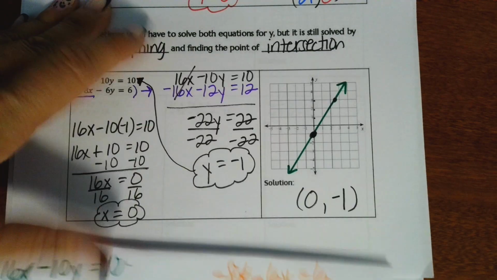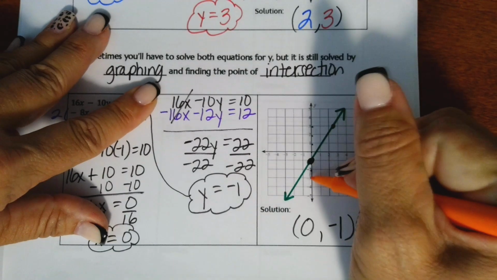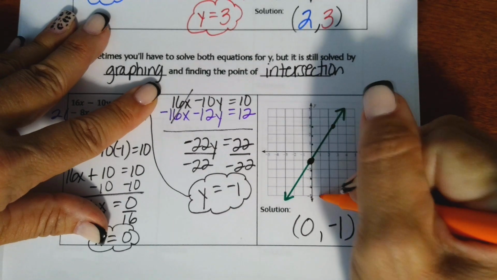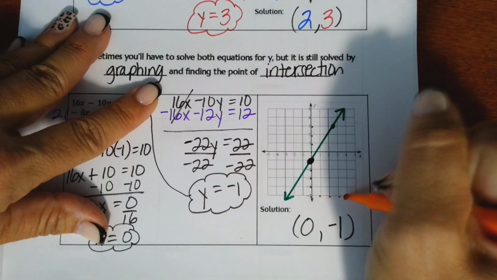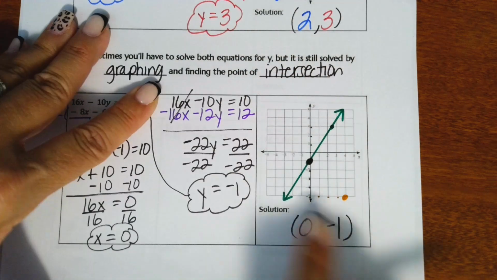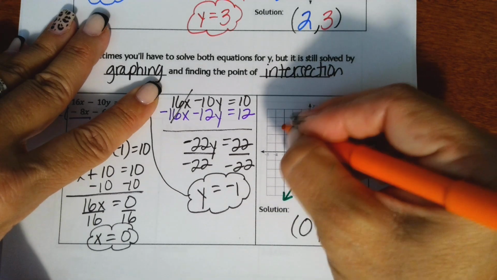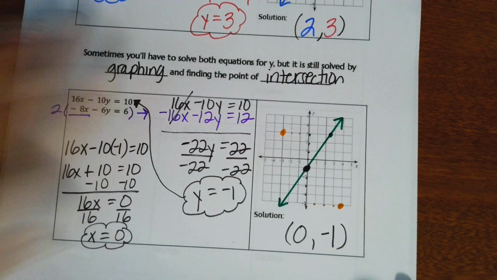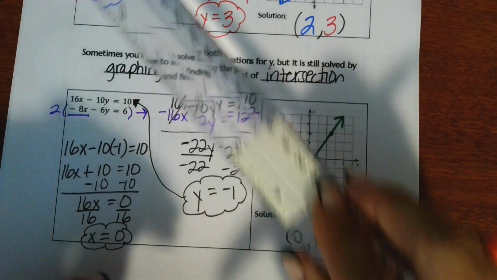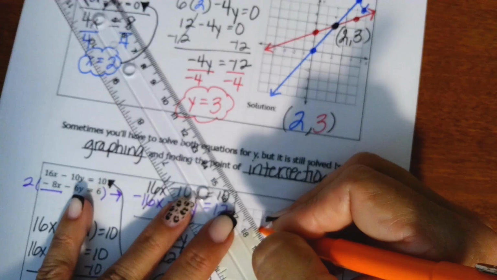But it goes down 4, right 3. Okay, so it touches that negative 1. It goes down 1, 2, 3, 4, right 1, 2, 3. Or I can put a dot up here in the top section by doing up 4 and left 3. Just reverse that direction on the slope. And we're going to draw this linear function.